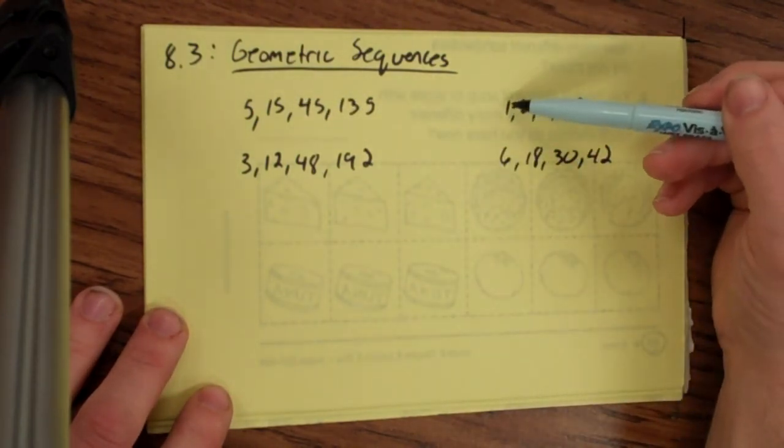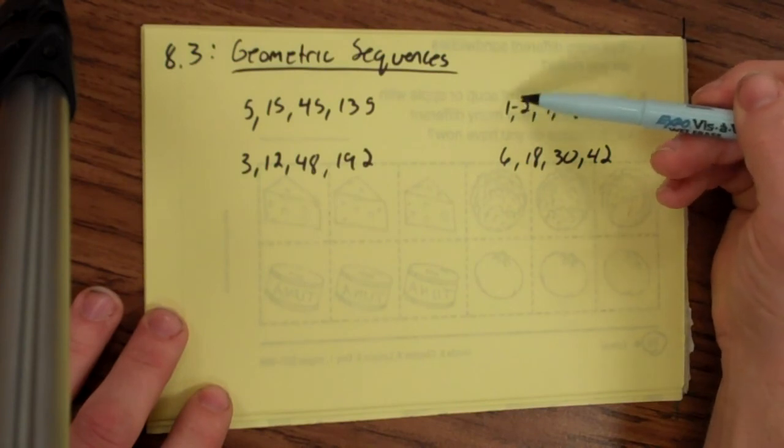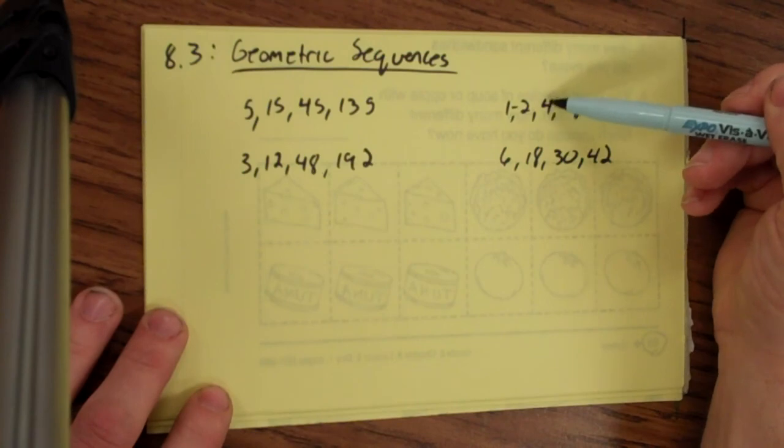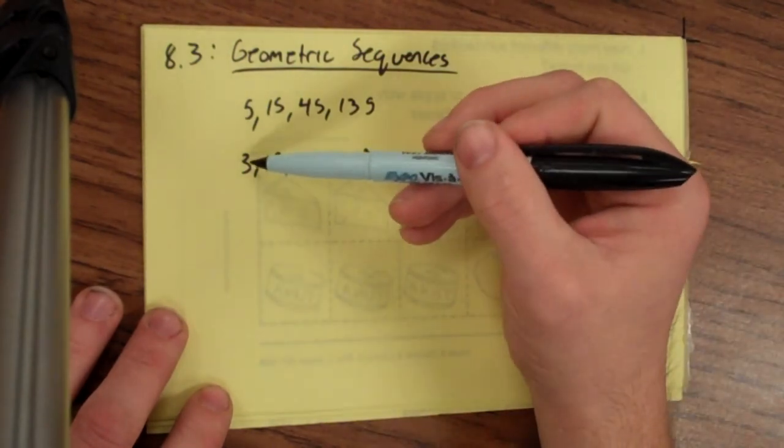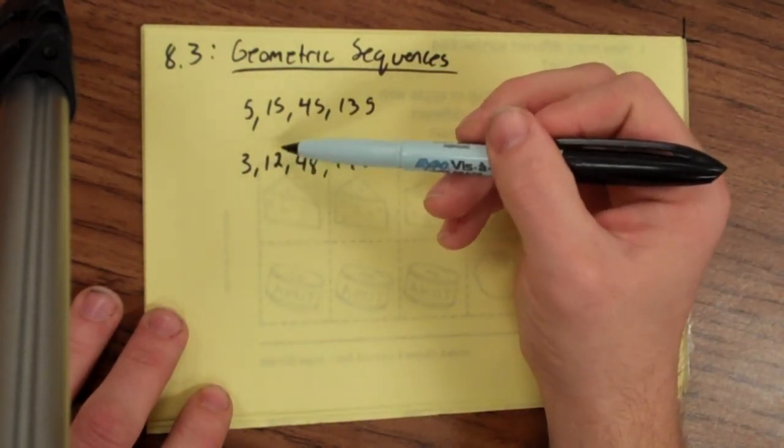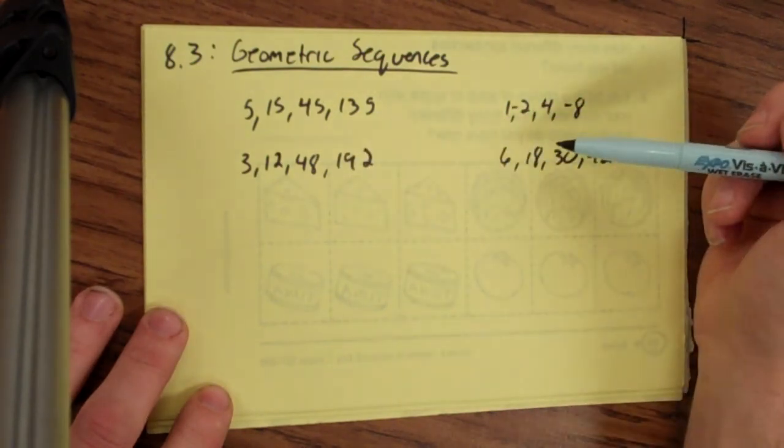If I multiply by -2, I get -2 from 1. And multiply -2 by -2, +4. By -2, you get -8. This is working. 3 times 4 would give me 12. Times 4 is 48. Times 4 is 192.